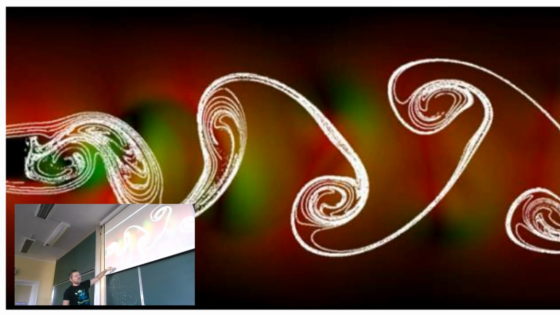You have a tunnel, so this is like a wind tunnel. You have an obstacle. Here is half of a circle, so it's like a disk. It's still two-dimensional, but the method is three-dimensional in principle. You can basically put in another equation, no problem.